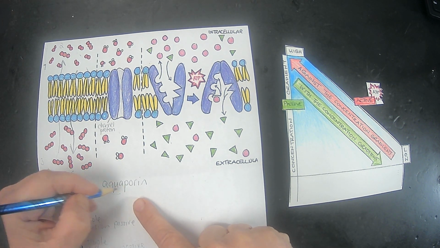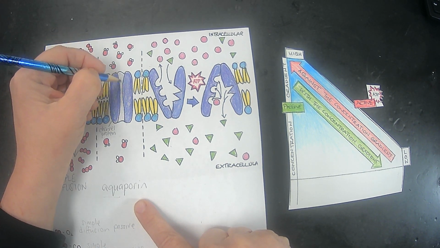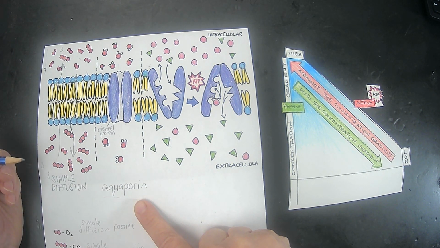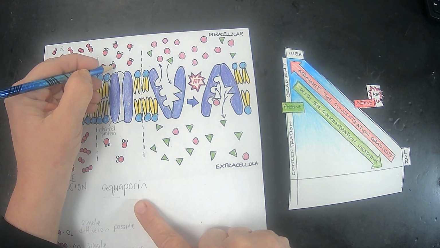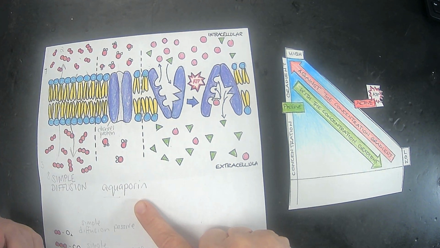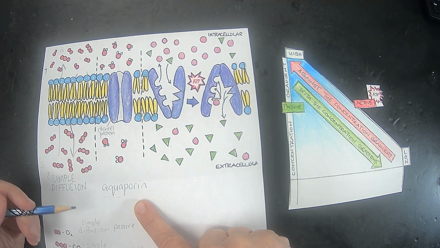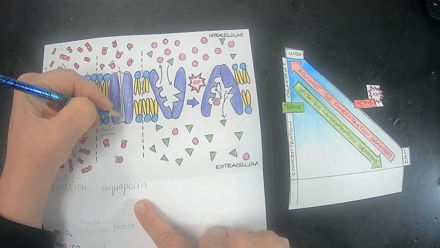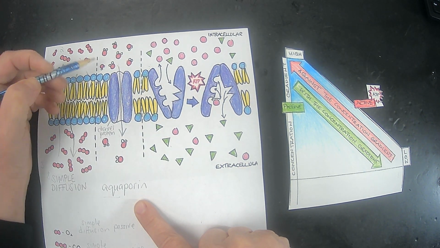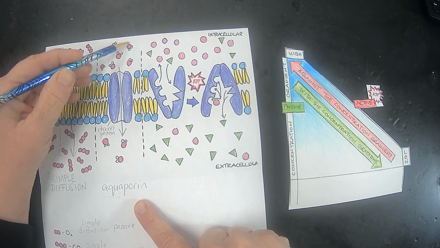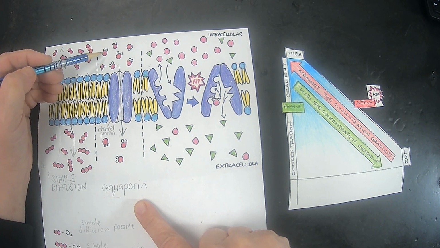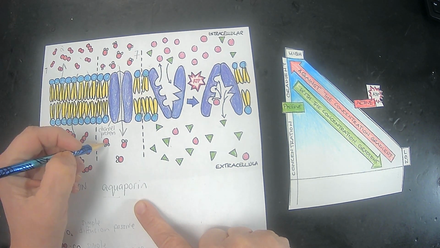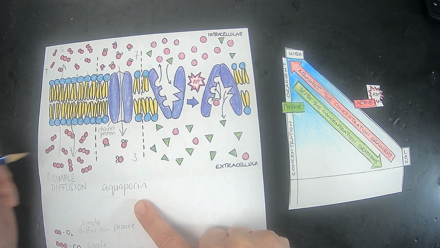An aquaporin is a tiny tube. So this type of protein molecule here is an aquaporin, and its job is to help water molecules pass through the cell membrane. Again, I'm going to put my arrow in this direction. So let's look: 1, 2, 3, 4, 5, 6... no, we've got 7 water molecules on this side, and we've got 3 water molecules on this side.